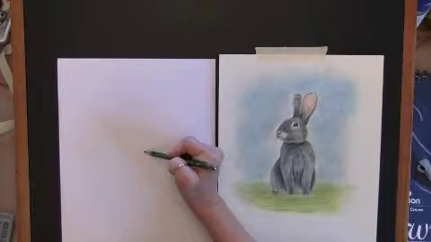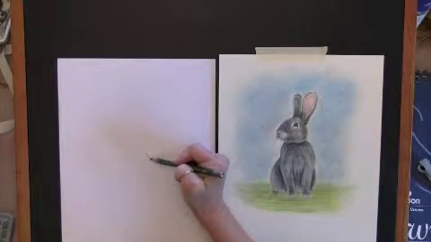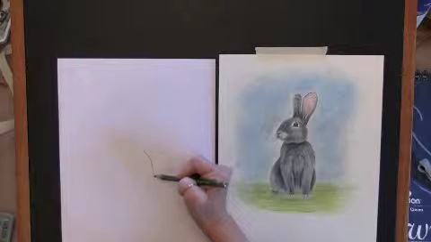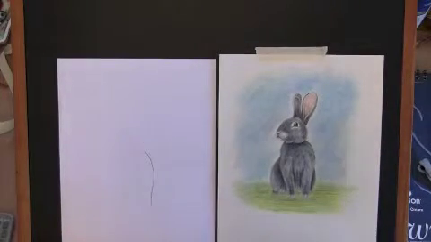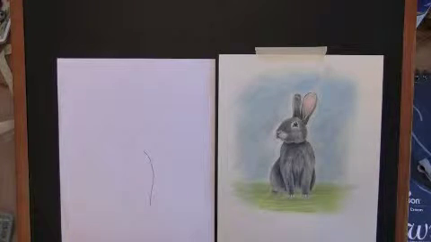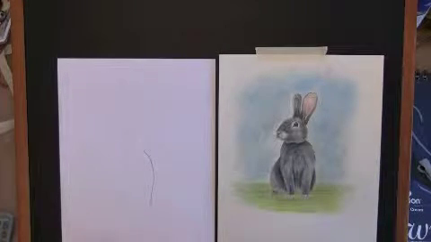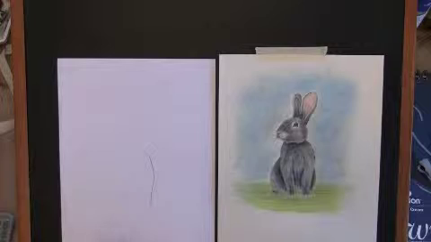I'm going to start here in the middle of the page, come out, curve down, begin to pull in, straighten out, and stop. And that's what that line looks like when it's finished. Now this is where you'll want to pause the video and stop and draw your line and then come back and we'll go on.